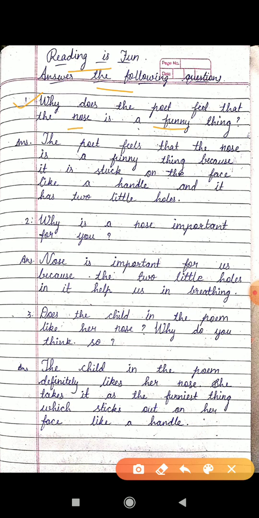Because it grows onto her face and it is stuck on her face like the handle on the door. And one more thing, it has two little holes. What are those holes known as? Nostrils. So your answer is the poet feels that the nose is a funny thing because it is stuck on the face like a handle and it has two little holes.